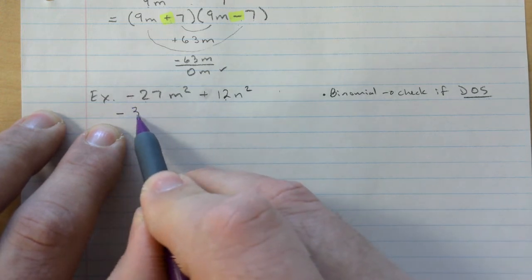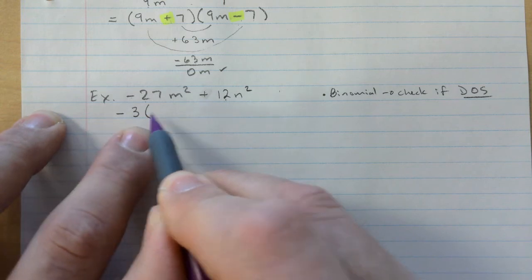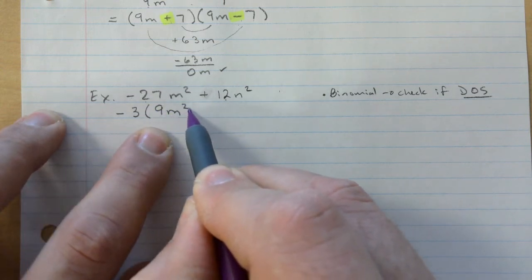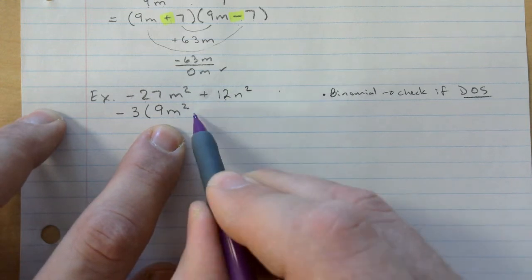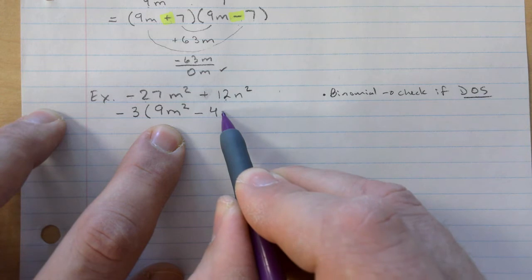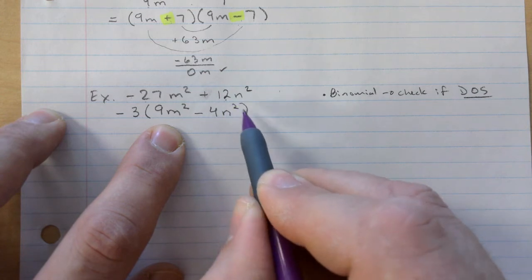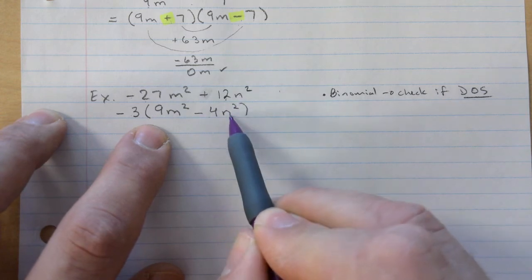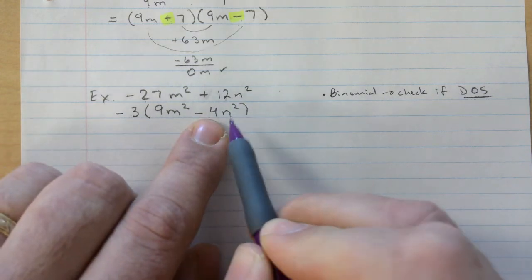Okay, take out the 3. And so you're left with 9m squared, and this would be negative 4n squared, because your 12 divided by negative 3 is negative 4, and the n squared just tags along.